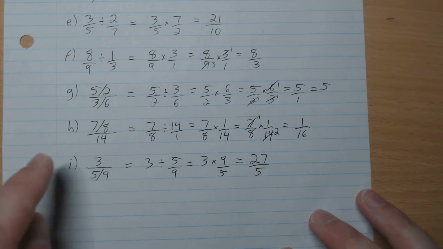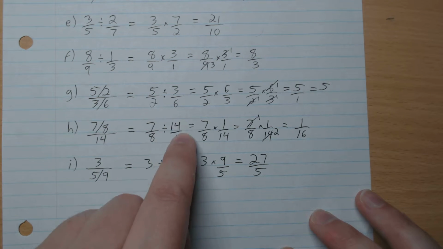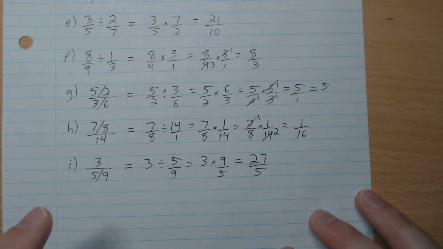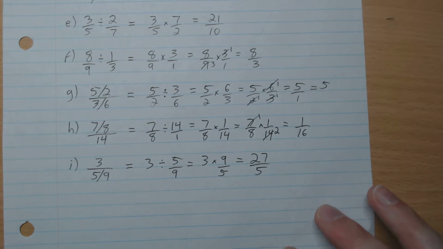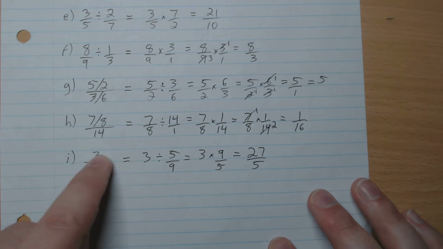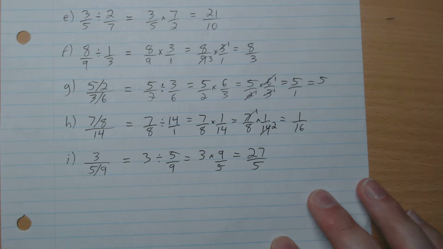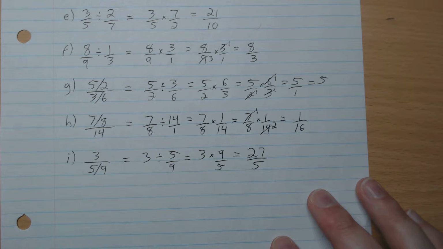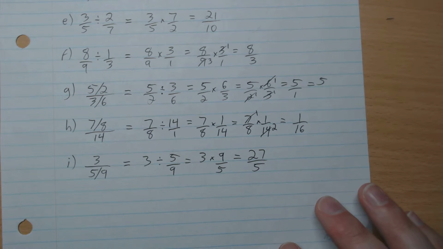Again here, 7 over 8 divided by 14. So 7 over 8 divided by 14 over 1. Times the reciprocal. 7 is in common here, bang bang. What's left is 2 on the bottom, 1 on top. 1 times 1, 1. 8 times 2, 16. 3 divided by 5 over 9, so 3 divided by 5 over 9 times the reciprocal, 9 over 5. No cancellations, so 27 over 5 is the final answer.